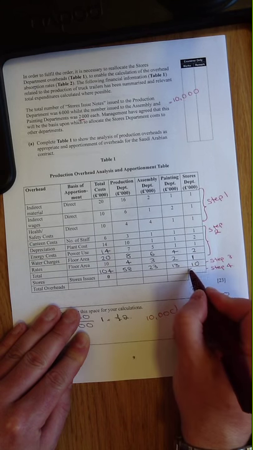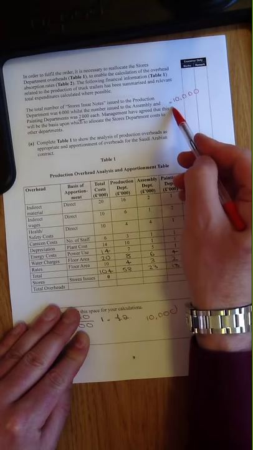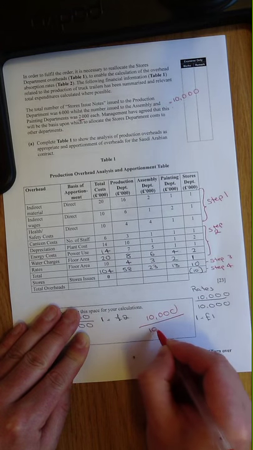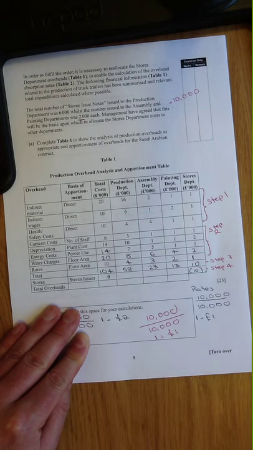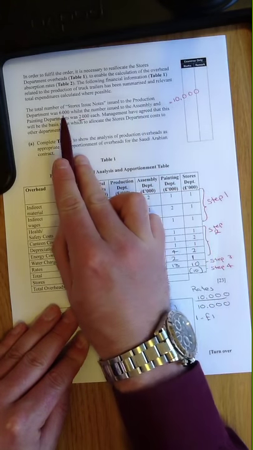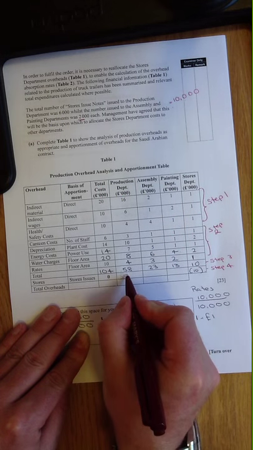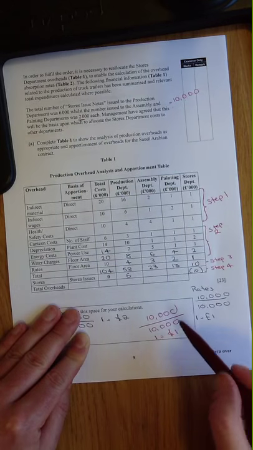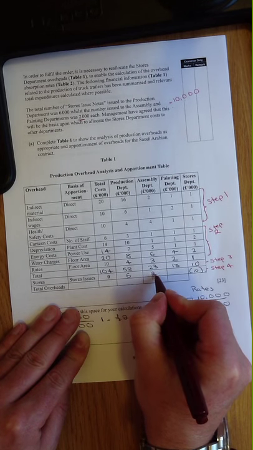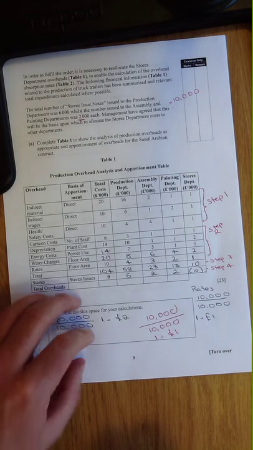So we're going to take that away and we're going to move it over, but we're going to use the total store issue notes, which the total is 10,000, so 1 equals £1. So for production it was 6,000 notes multiplied by £1, which is 6. For assembly is 2,000 notes multiplied by £1, which is 2, and the same for painting. 2,000 notes multiplied by £1 is 2.